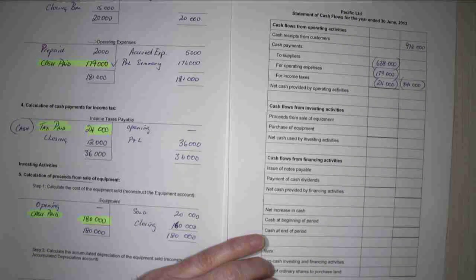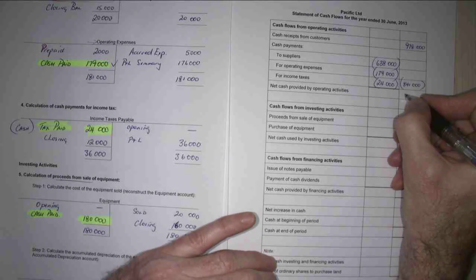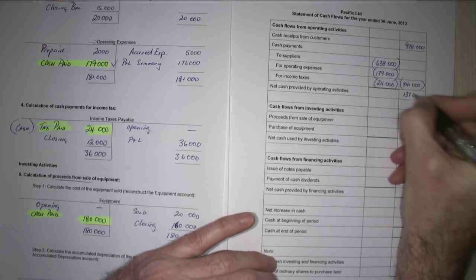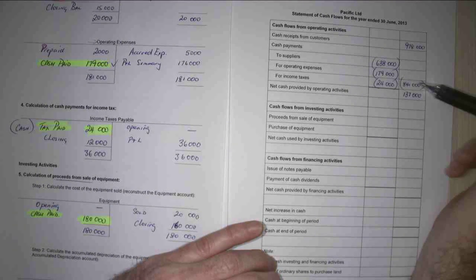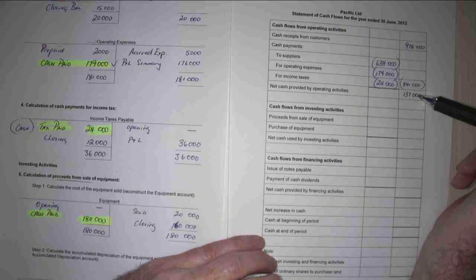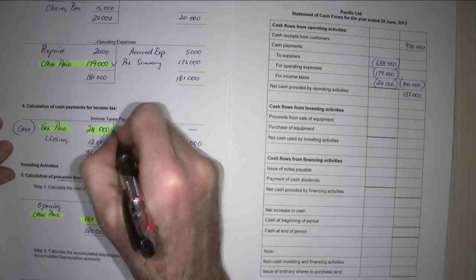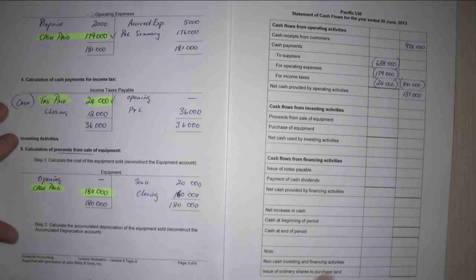So it should leave me with 137,000. Now, because my cash inflow is greater than my cash outflow, I'm going to leave that as an unbracketed figure and tick off my cash flow.